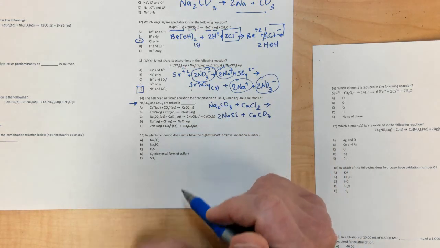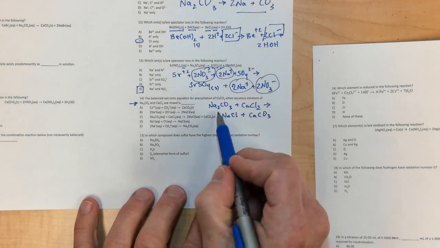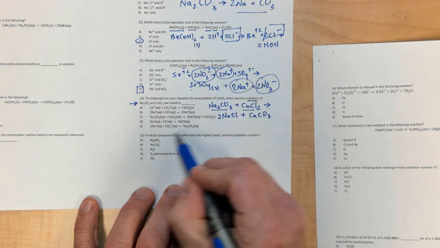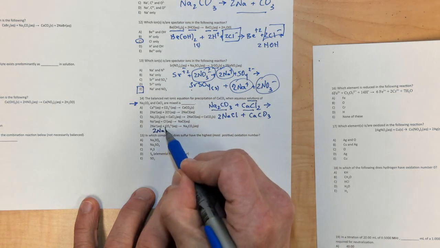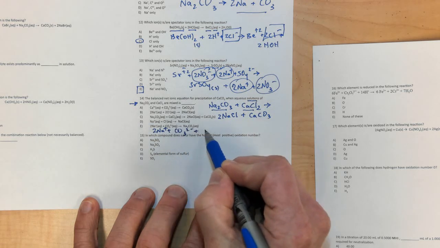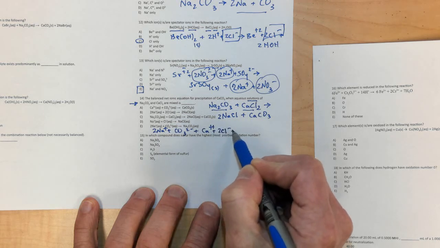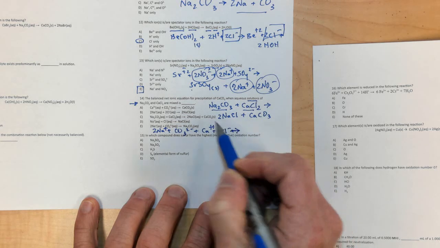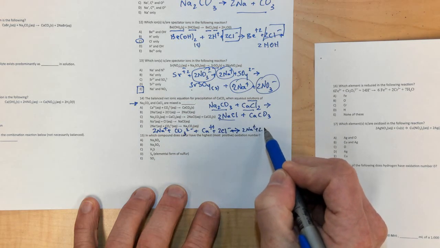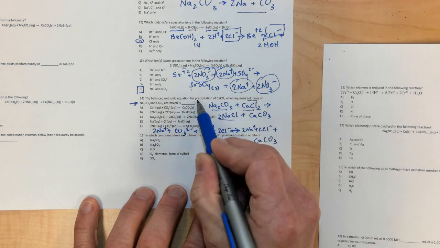And then if you're going to write the net ionic equation, it says these are solutions, so you'd split both of those which are soluble. So you'd have 2 Na+, CO3 2-, Ca 2+, 2 Cl-, then an arrow. The NaCl would split because that's soluble. And then the CaCO3 would be the precipitate.